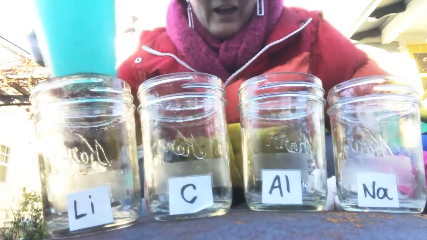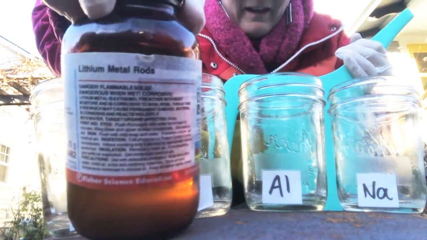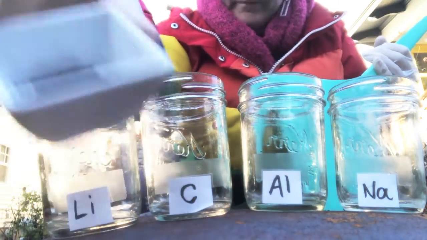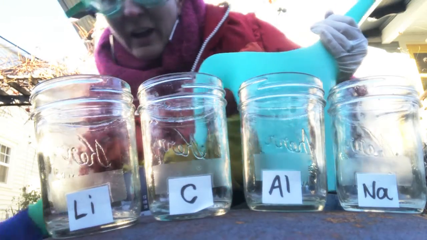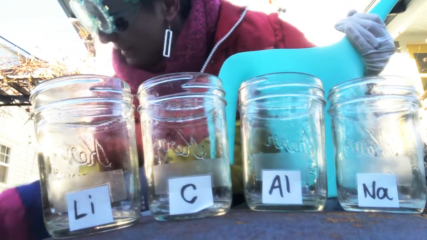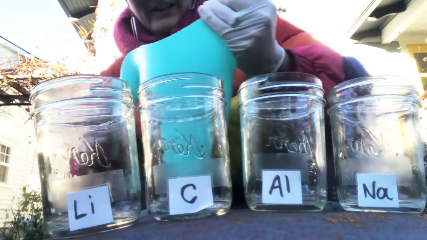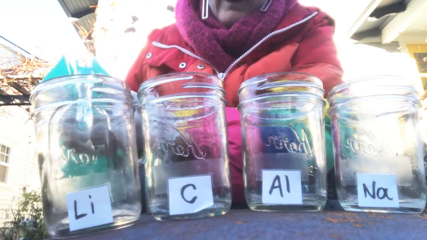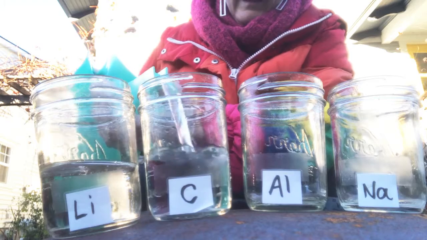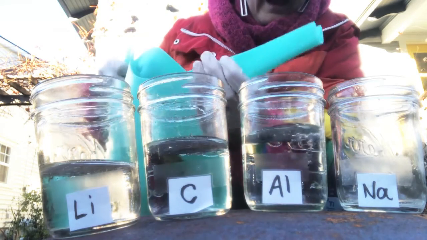So I've got my water here. I've got each of those things here. I've got some lithium. I have some carbon. I have some aluminum. And I have some sodium. All right, so I'm going to pour each one of these. We'll do these reactions one at a time, but I'll put each of these close to the camera as we are doing each one.